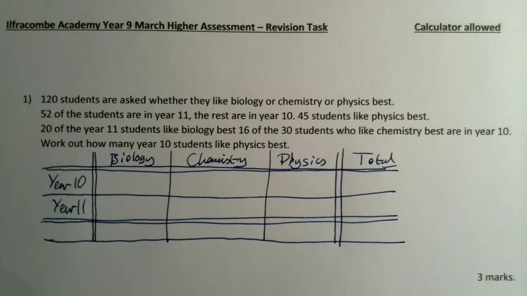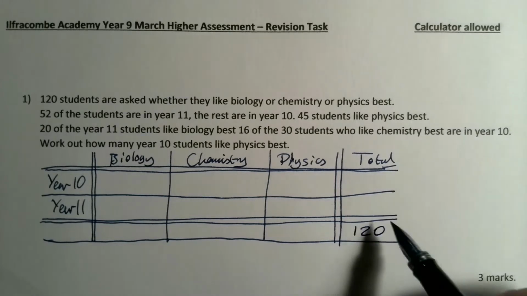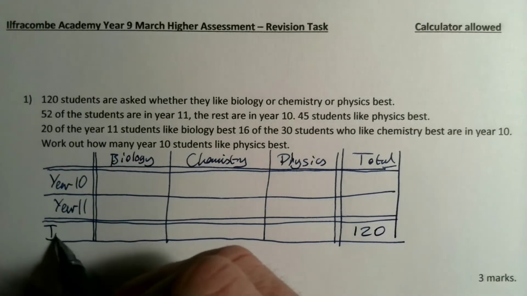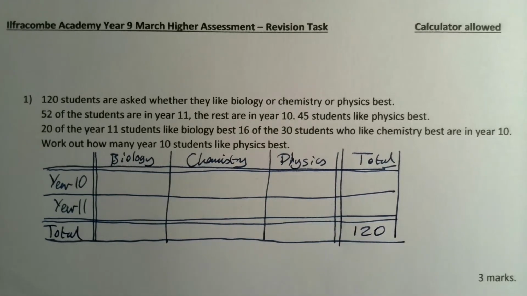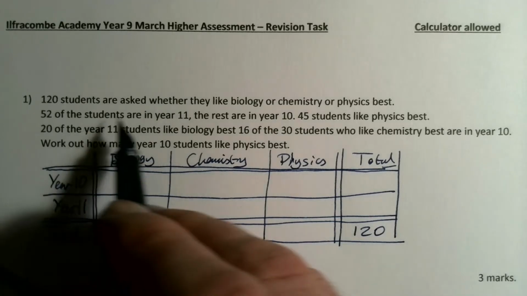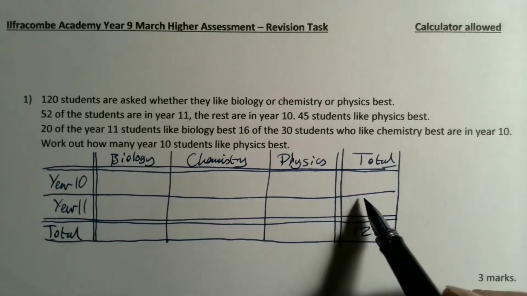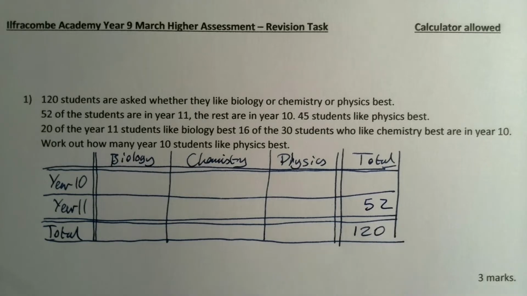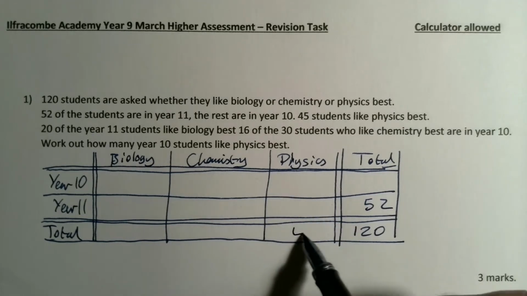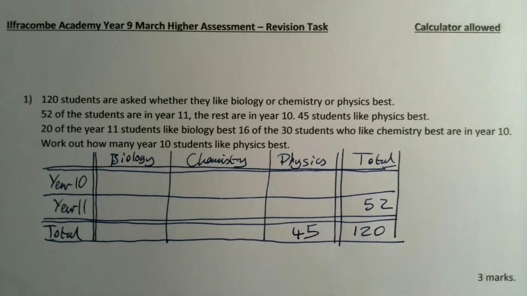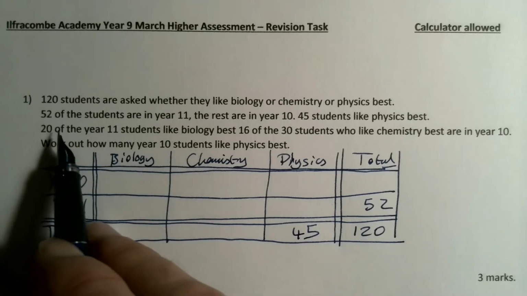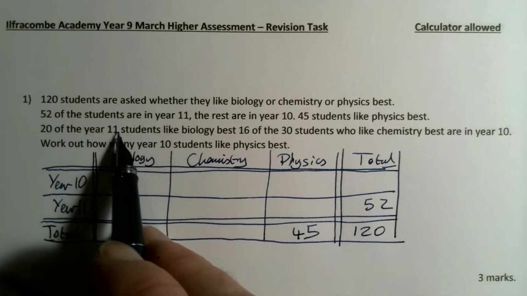So we're going to fill in one bit at a time. So there's 120 students who've been asked. That's our total, our grand total of the totals. Then we've got 52 students are in year 11. So that must mean that we've got 52 there. The rest are in year 10. 45 students like physics best. So that's 45 altogether. They've said nothing about the year group, so it must be all of them.